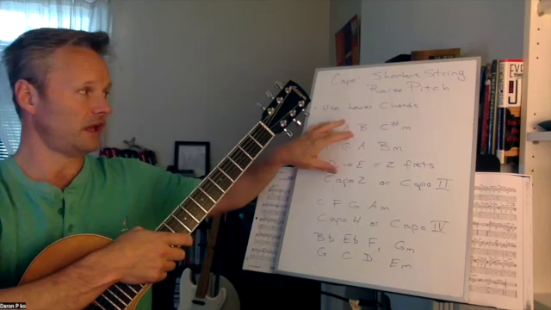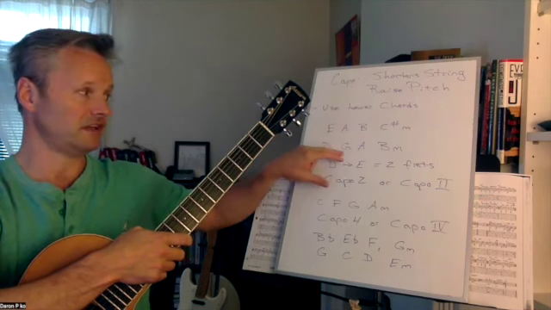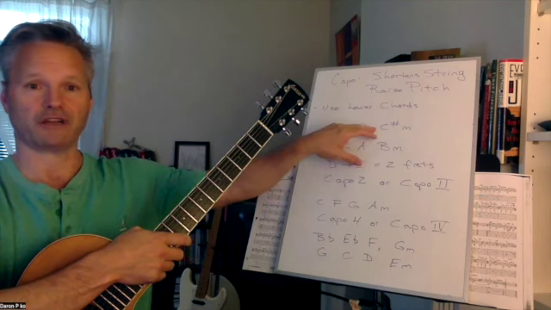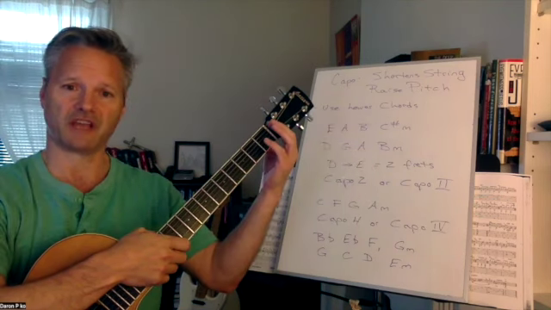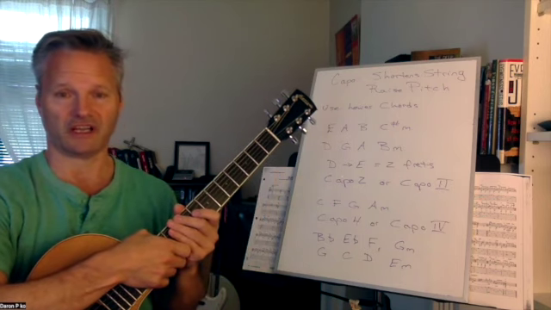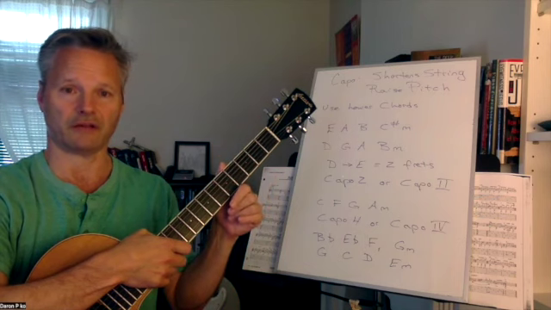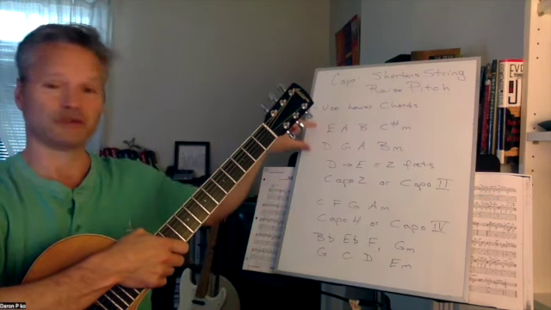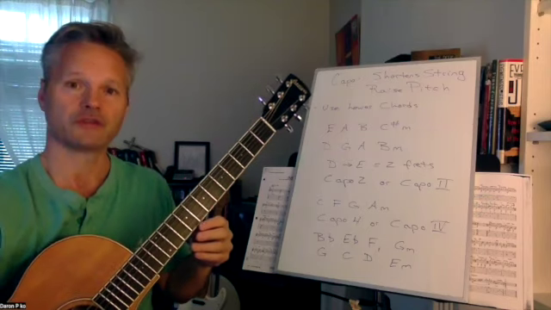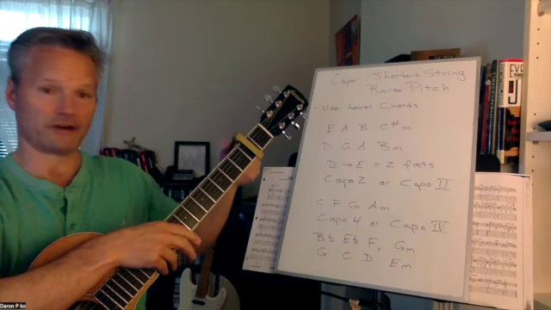E, A, and B would be 1, 4, and 5. The equivalents in D would be D, G, and A. C sharp minors would become B minors. Because the capo is going to raise the pitch, I'll have to use a note that's naturally lower than E and raise the pitch up to make that chord sound like the key of E. D is a whole step below E. So if I wanted to use D chords, I would capo a whole step higher.